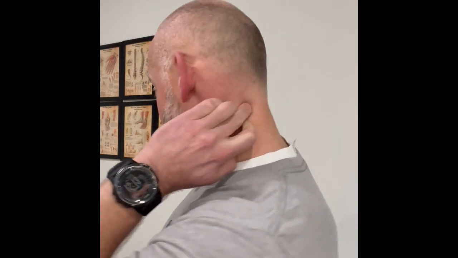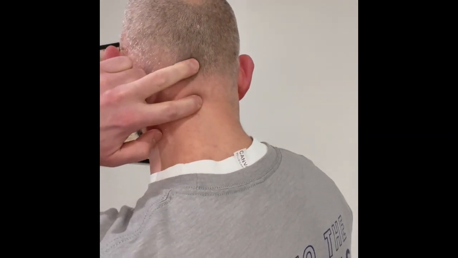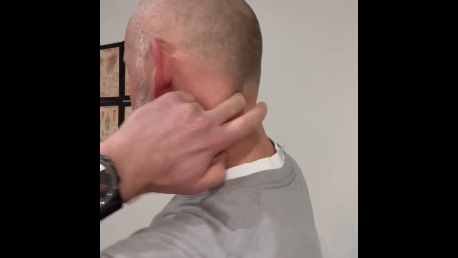And if you'll also remember that inferior oblique, and I can feel mine because it's pretty tight, you trace that back, and there's your C2. Remember, if you come down off the base of your skull, the C2 is the first one you're gonna find.